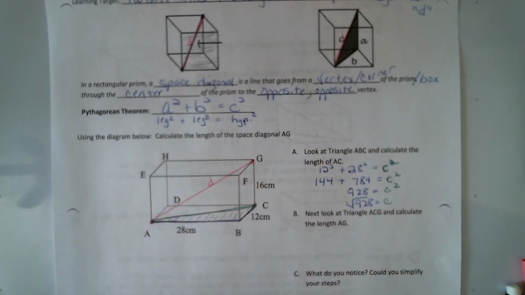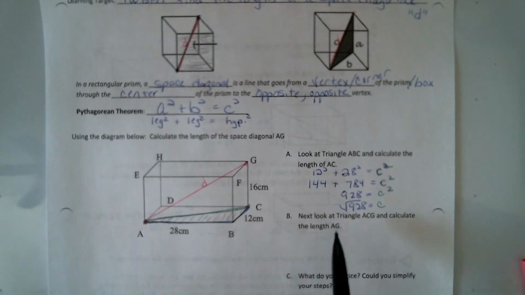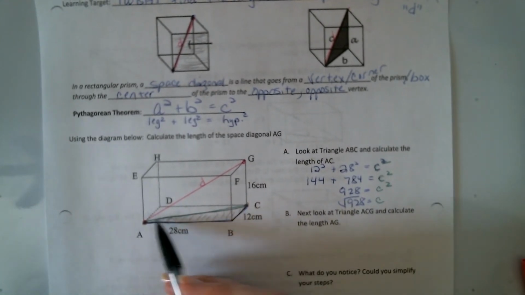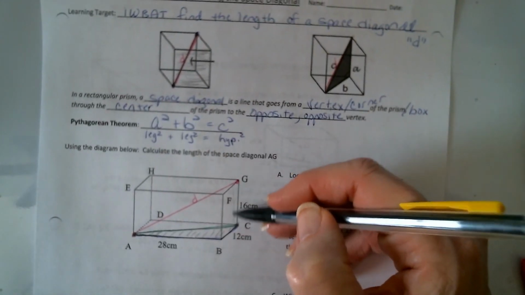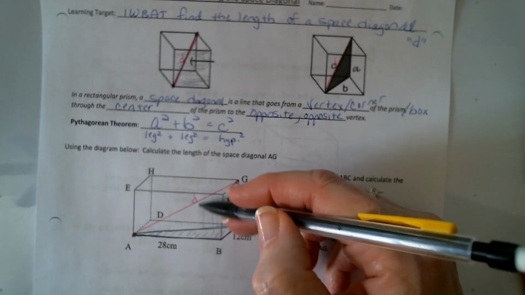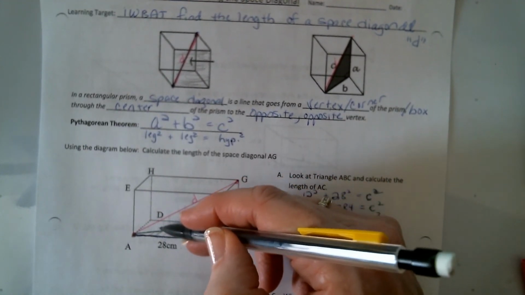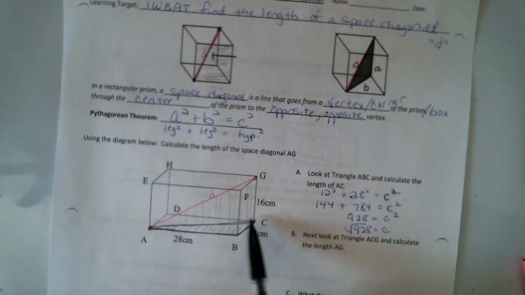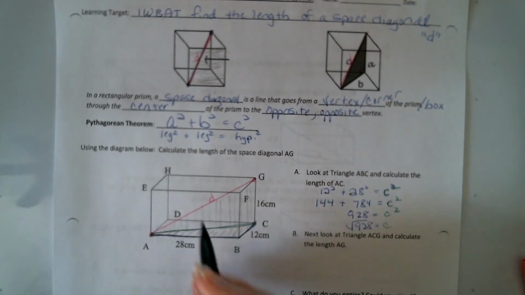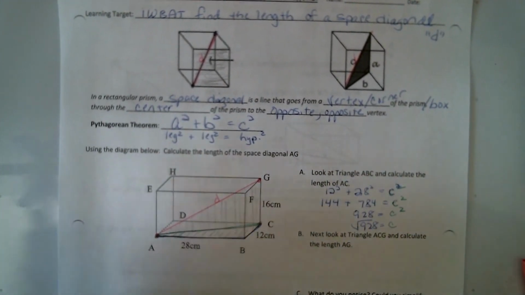Okay, so we're going to go back now, and now we're going to talk about triangle ACG. ACG is here, and that is a space triangle because it's taking a three-dimensional space in here, okay? So this triangle, like a little wedge in there.